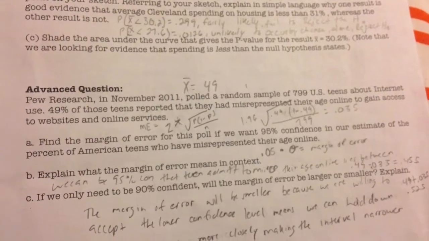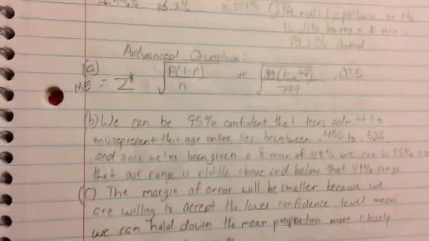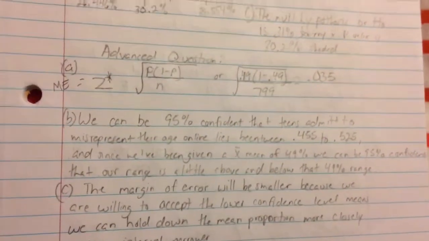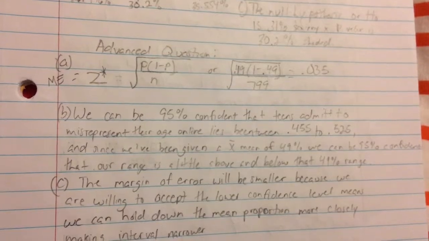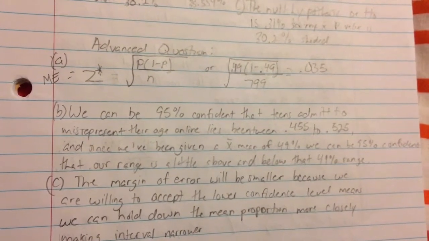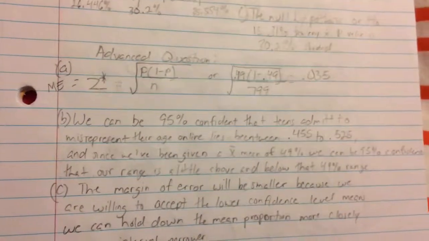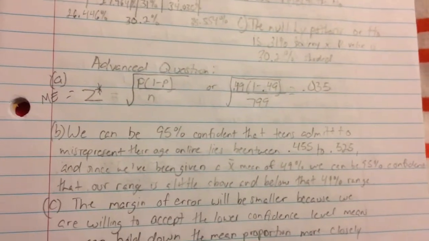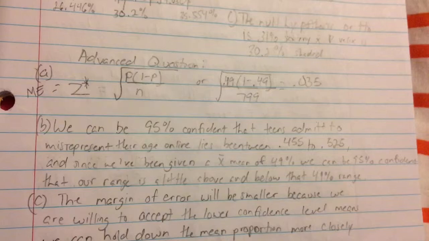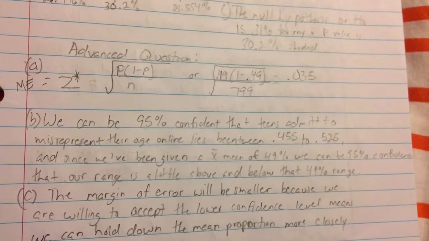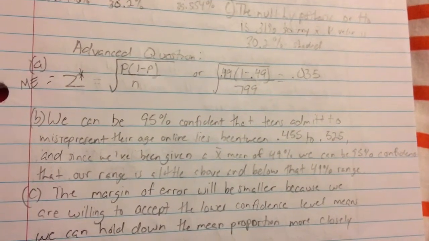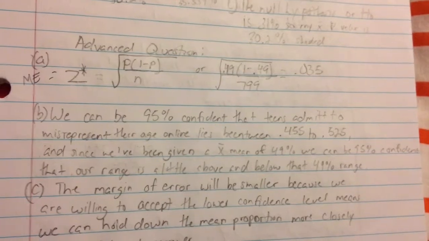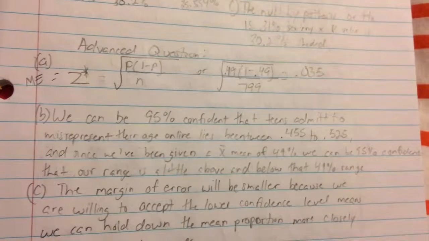For part B, it says explain what the margin of error means in context. So I said we can be 95% confident that the proportion of teens who admit to misrepresenting their age online lies between 0.455 and 0.525. And since we've been given our mean of 49%, we can be 95% confident that our range is a little above and below that 49%.